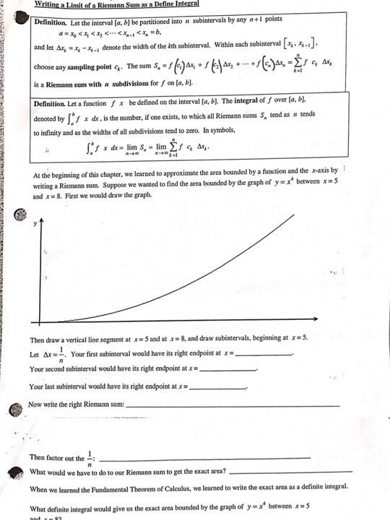From k equals 1 to n of f of c sub k delta x sub k is a Riemann sum with n subdivisions for f on a to b.